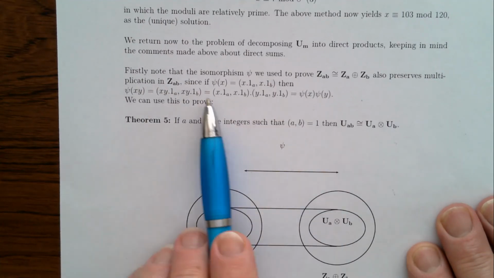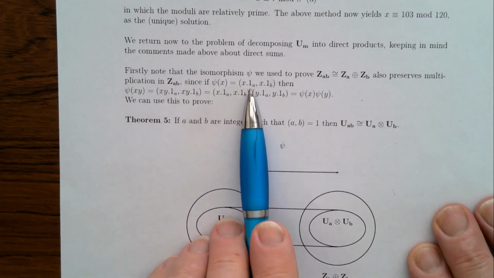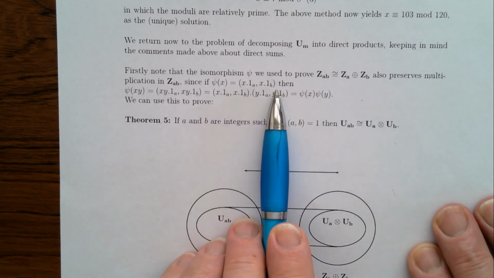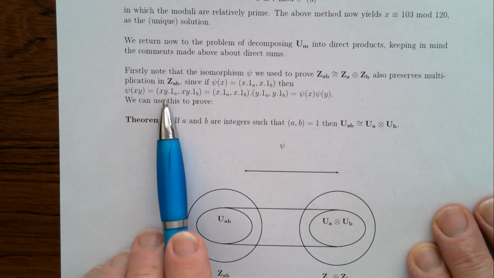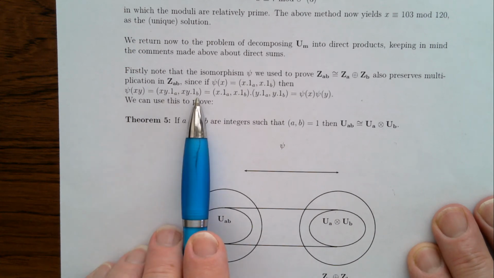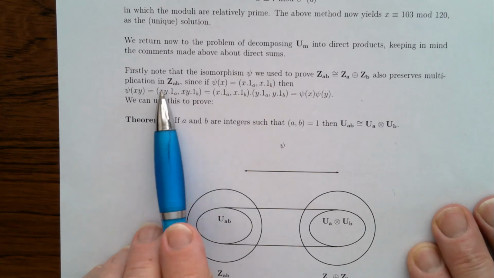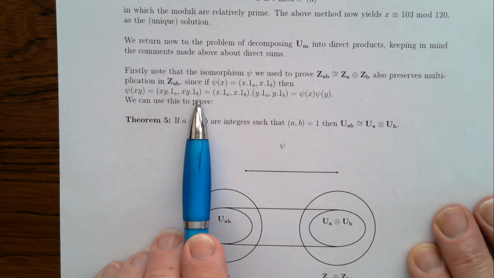Since if we take psi of x to map across into ZA direct sum ZB, then psi of xy is just xy times 1a, xy times 1b. Remember what these mean. This means I read xy modulo a, this means I read xy modulo b.